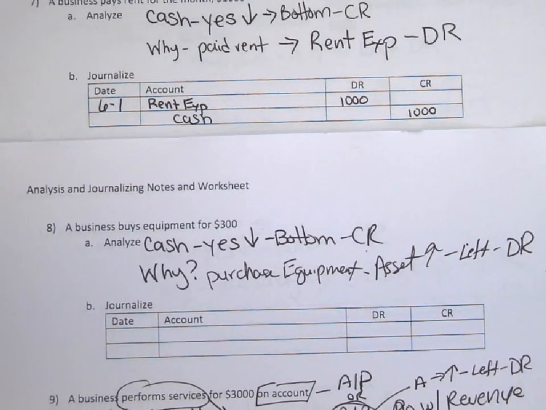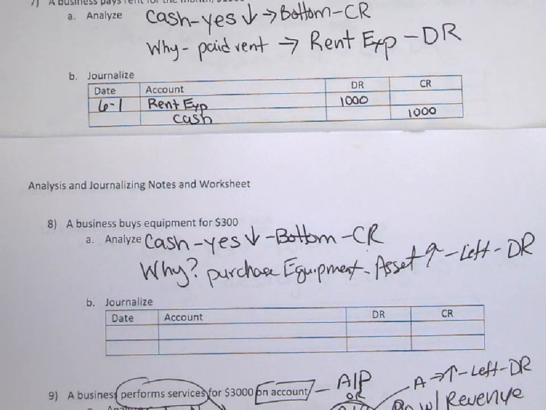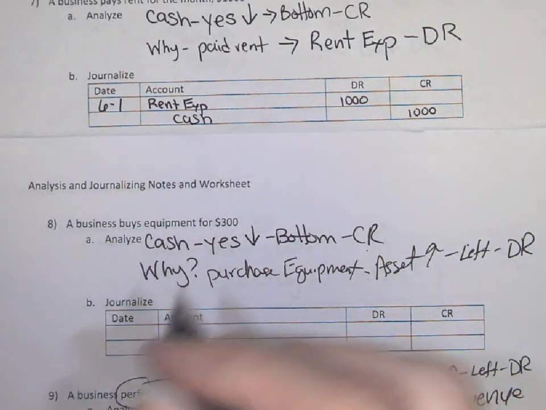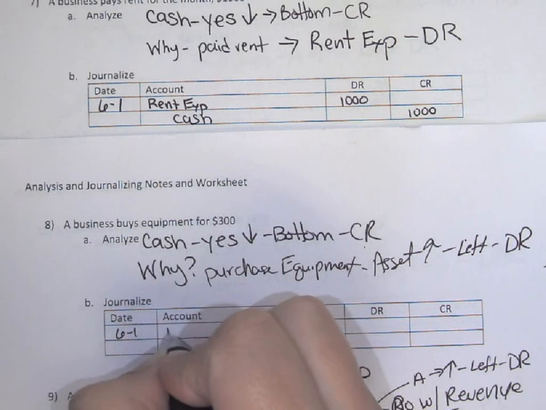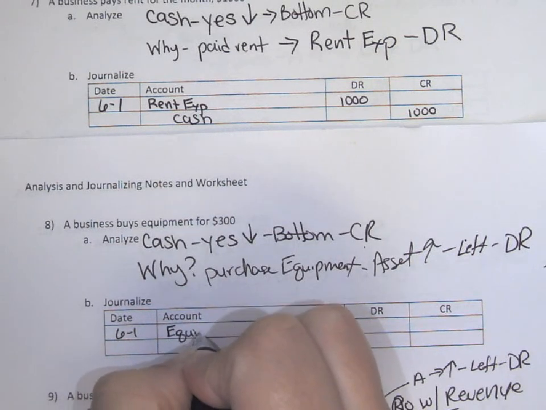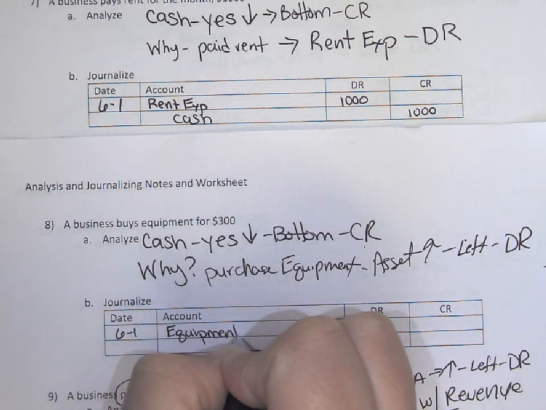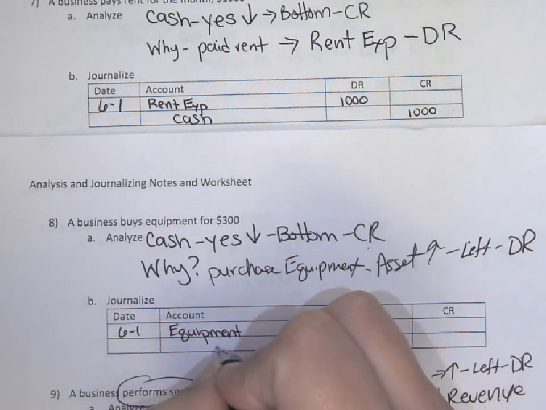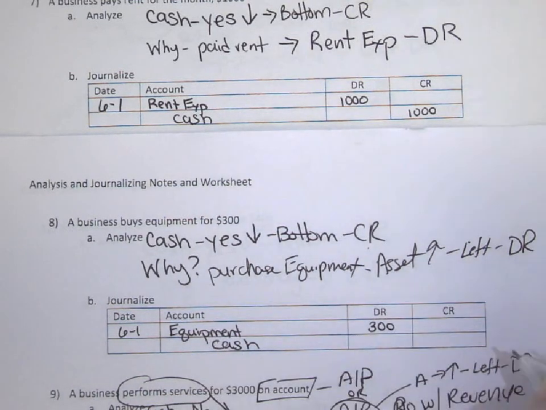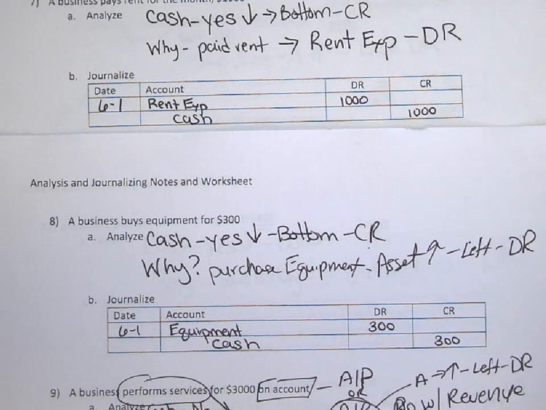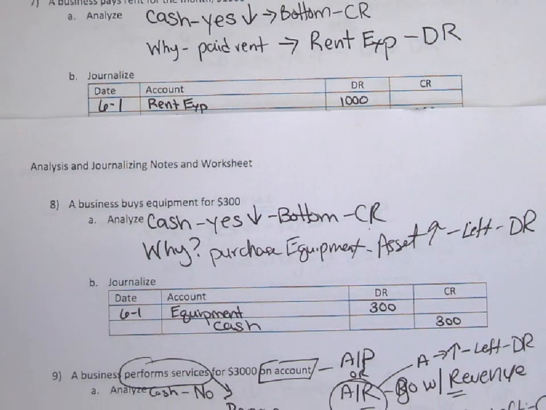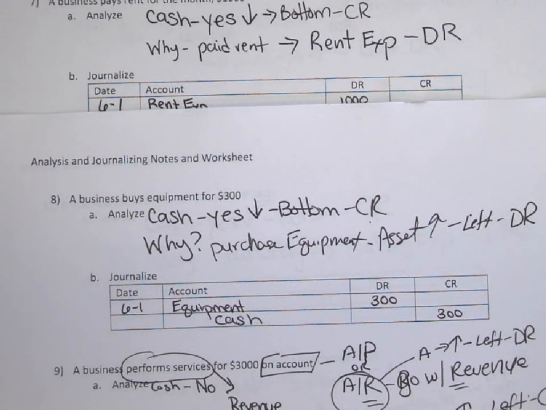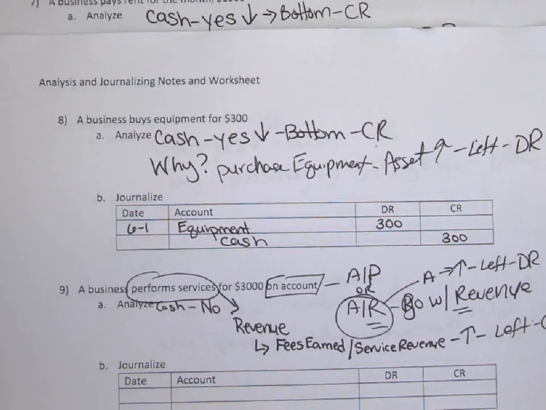Next thing we come up to, cash is our credit and equipment is our debit. So 6-1, we would have equipment, $300. We would have cash, $300.